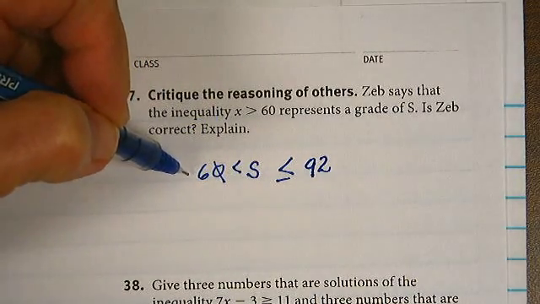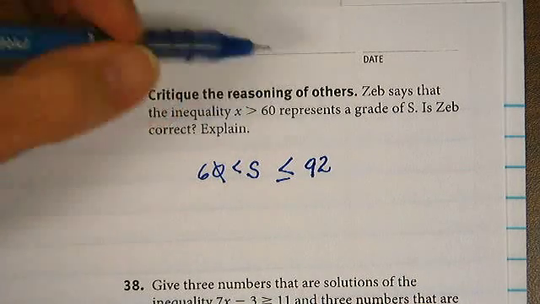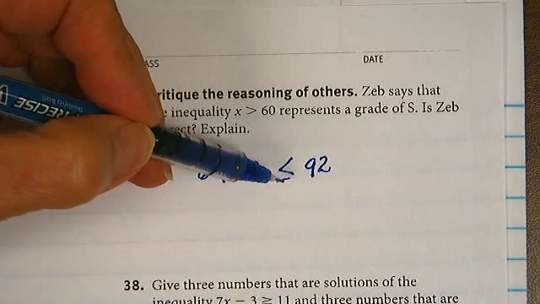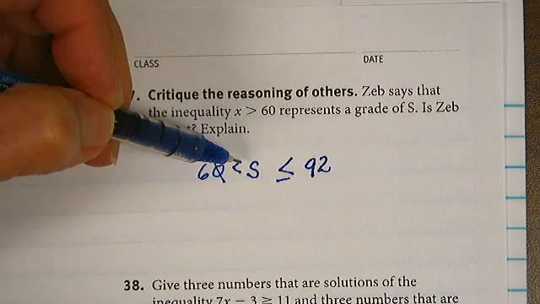So on the one hand, x bigger than 60 would be true, but it's also bounded by an upper limit of 92 for a grade of S.